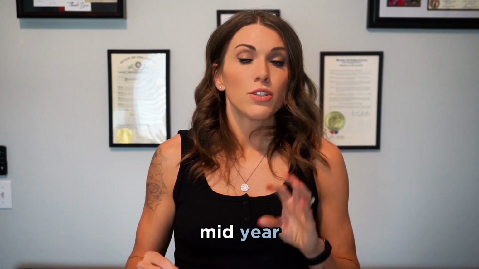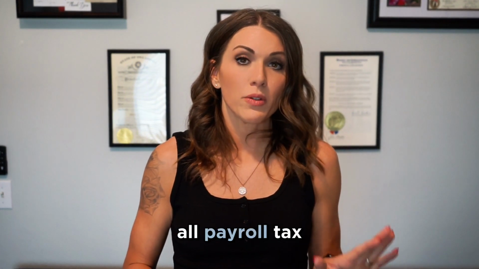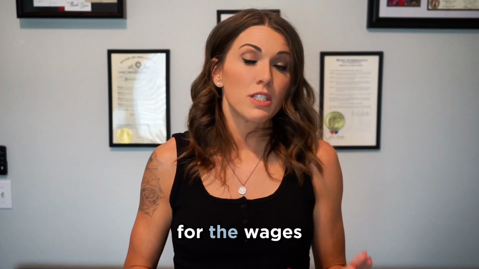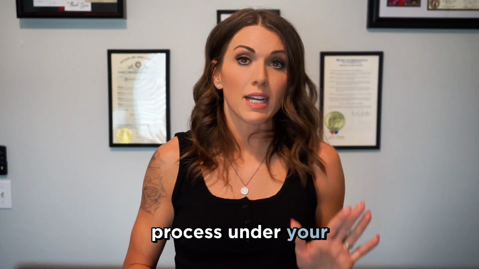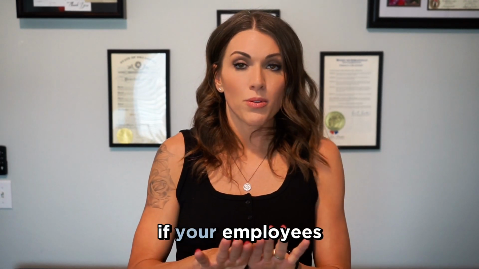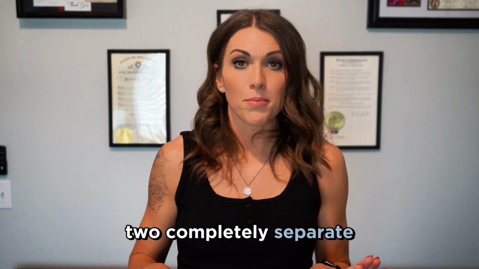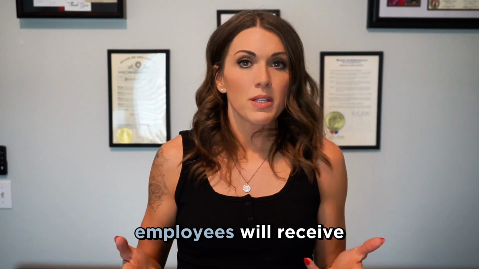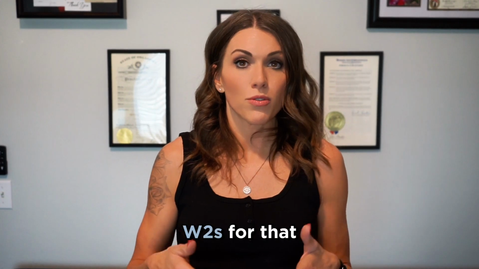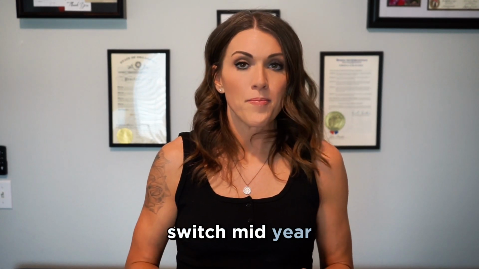With a PEO, because the payroll is reported under the PEO's EIN, if you're switching mid year, your employees will get two W-2s, and you do have to file all payroll tax returns for the wages processed under your EIN. It's almost as if your employees were paid by two completely separate businesses. And so employees will receive two W-2s for that year if you switch mid year. But again, the client had no idea that they had enrolled in a PEO.